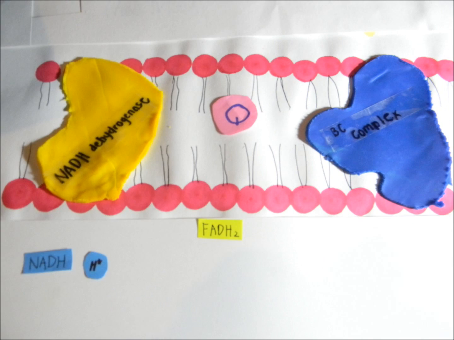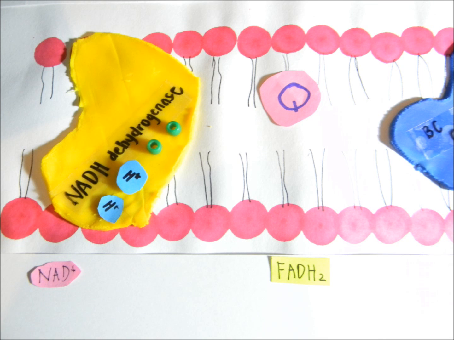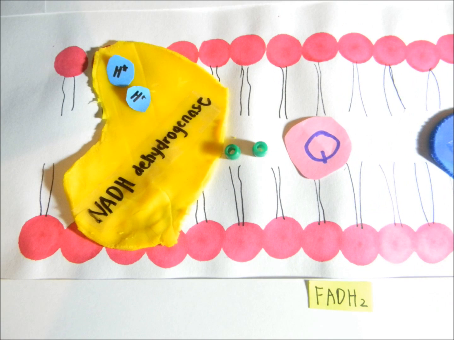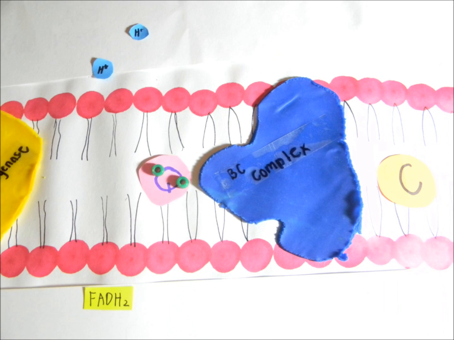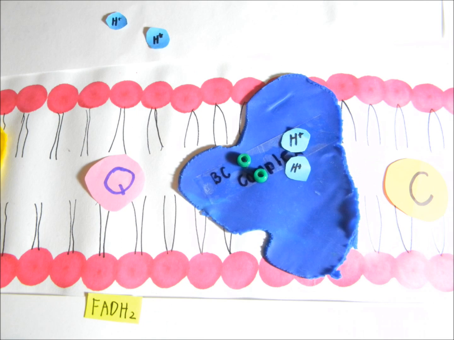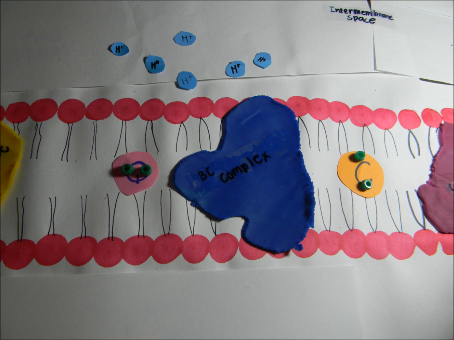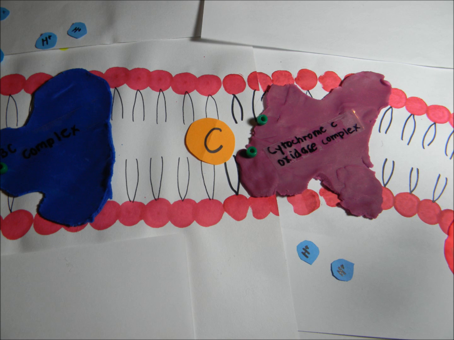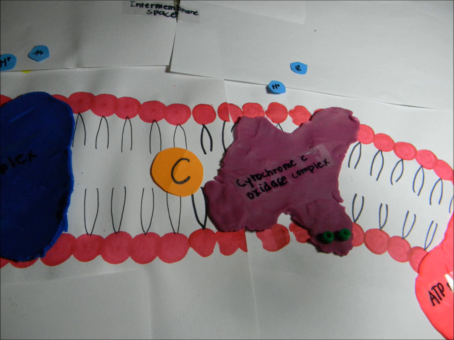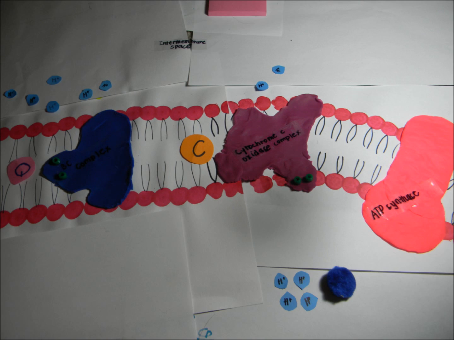Coenzymes NAD+ and FAD are reduced to NADH, H+, and FADH2. Next, electrons from NADH plus H plus are transferred to the electron carrier proteins. The electrons move from cytochrome to cytochrome. Cytochrome C transfers electrons to the cytochrome C oxidase complex. Protons are also transferred to the outside of the membrane.